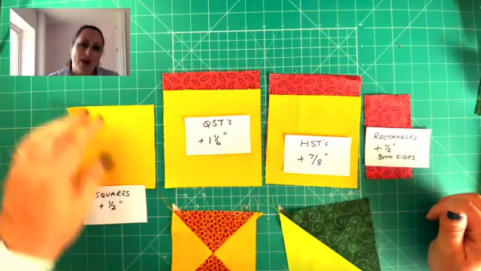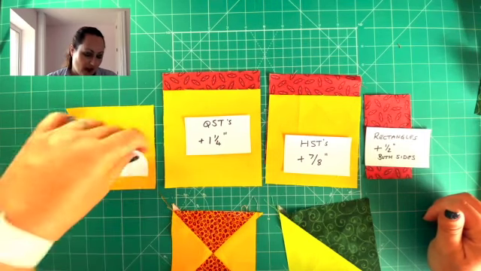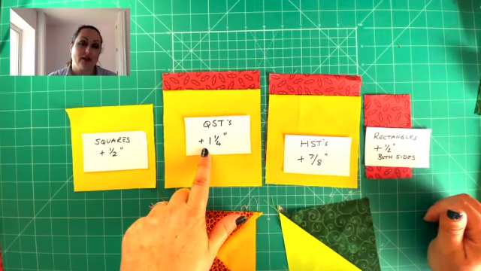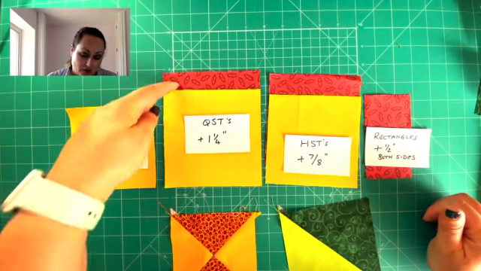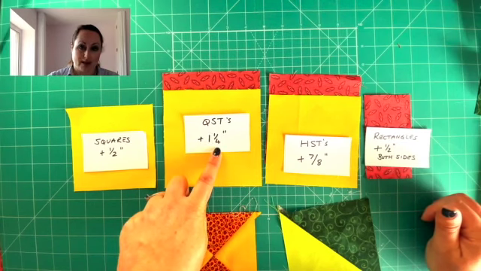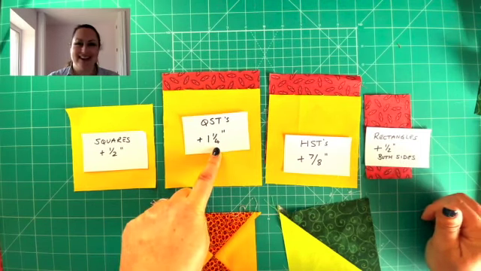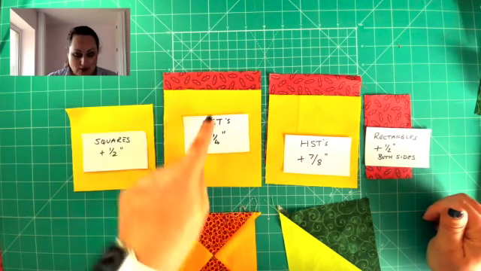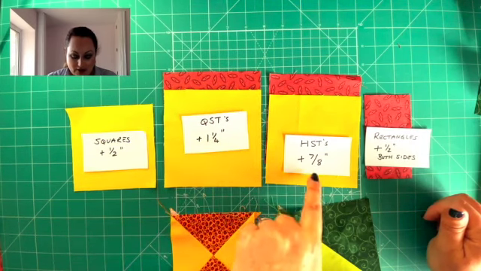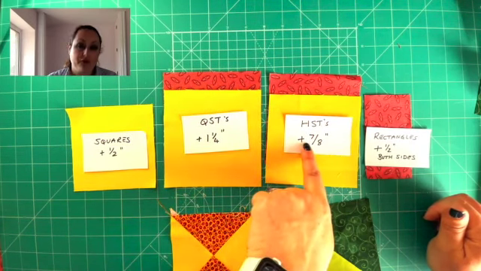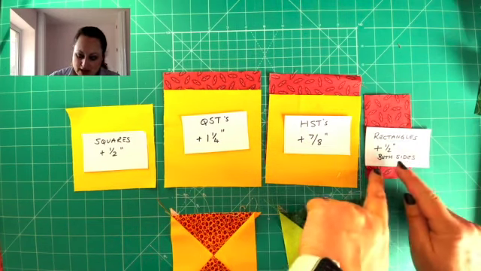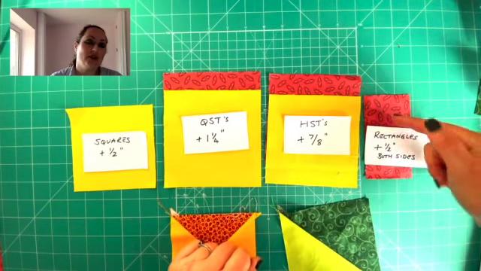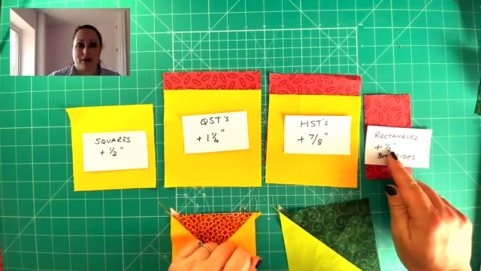So these shapes here will all get to a finished size of 4 inches when it's all sewn together. So my square on the left, I've cut 4½ inches. My quarter square triangles here, my QSTs, I've cut 2 squares of 5¼ inches. I know. It mind boggles. I appreciate that, but just trust me, it works. So you'd cut 5¼ inches. For my half square triangles, I would cut 4 7/8 of an inch. And then my rectangles, I would want that to finish at my 4 by 2 inches. So I would cut 4½ by 2½ inches.